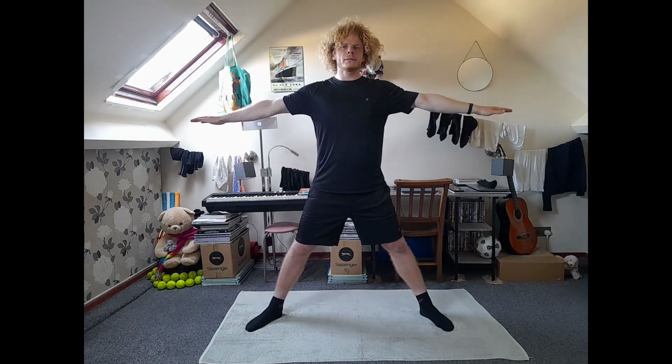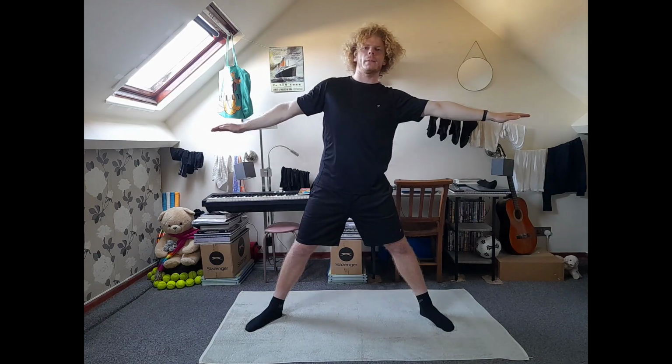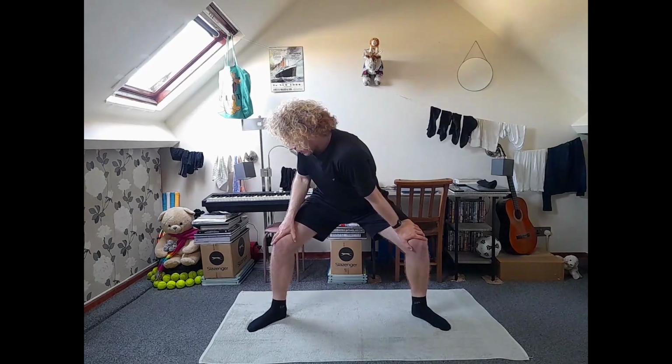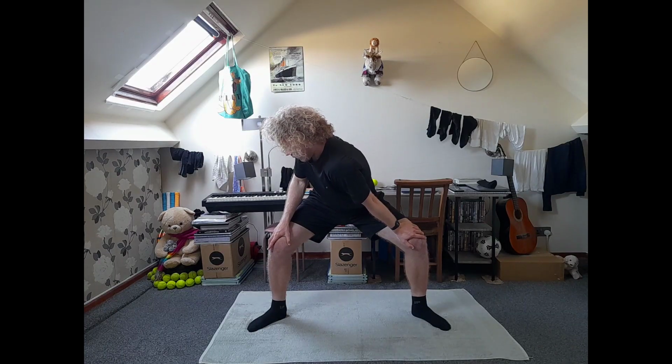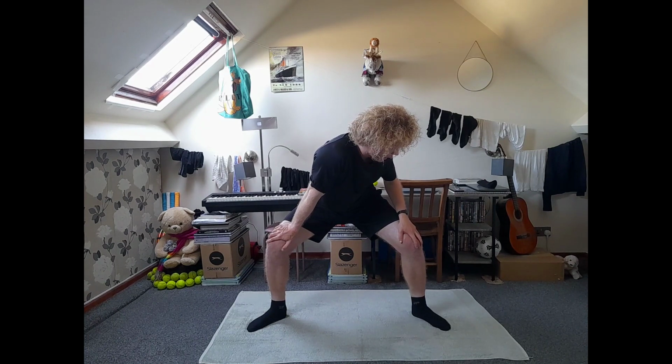The feet wide apart, arms to the sides, breathe in, and out, go to one side. Inhale, out to the other side. Inhale, and out, lean onto the knees. Breathe in, and out, bring one shoulder in front. Out and back, and the other shoulder in front.